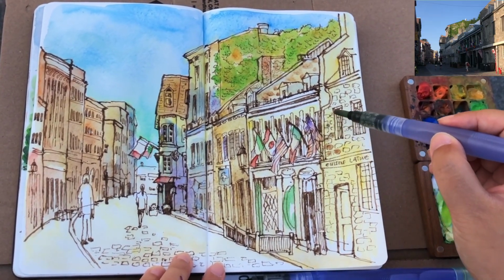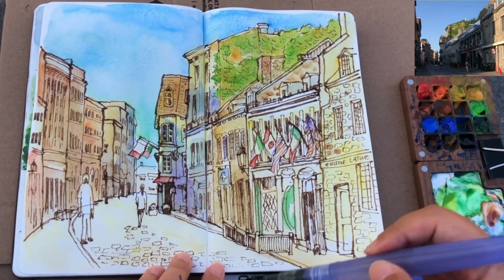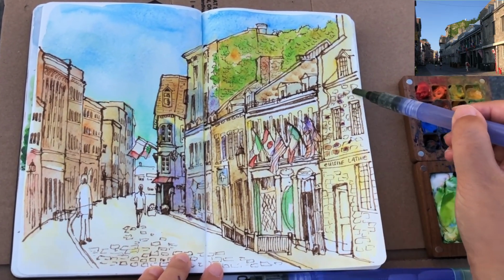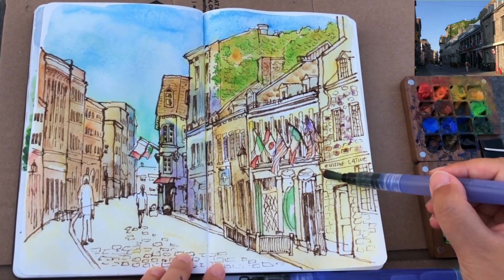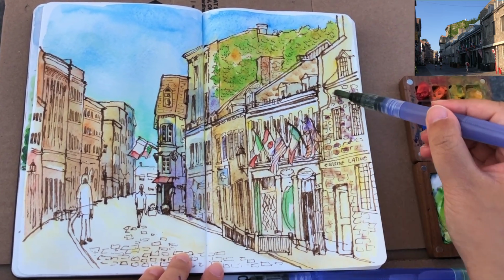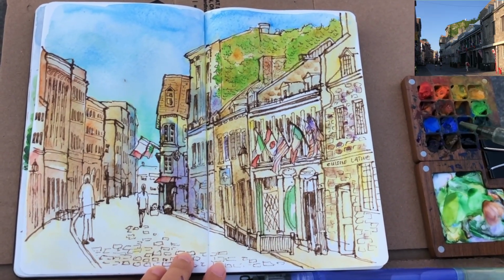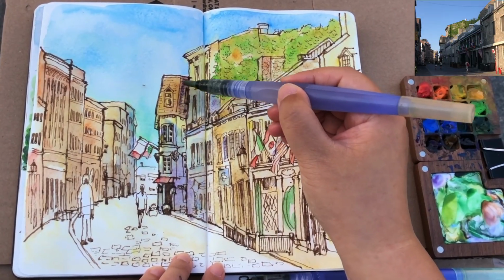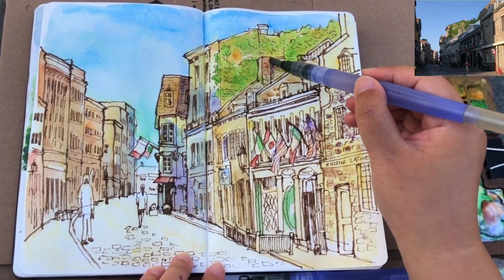So I'm using the mix of burnt sienna and a little bit of burnt umber to paint these more shaded rocks on the exterior of this building. And I'm still using my large tip Holbein Water Brush, so each wash is very fluid without dry brushing marks. These days I'm using less and less of my medium tip water brush because the tip is a little dry and sometimes creating dry brushing marks.